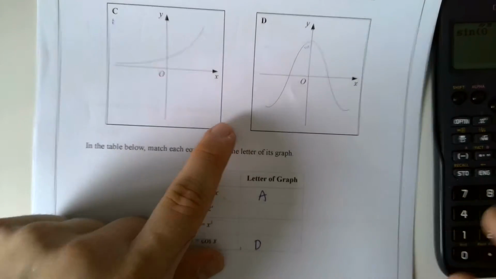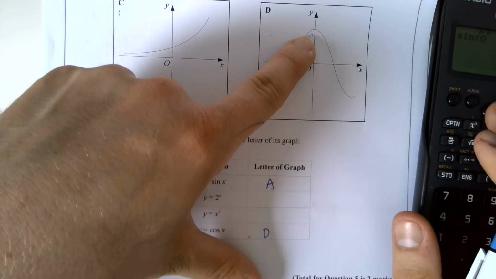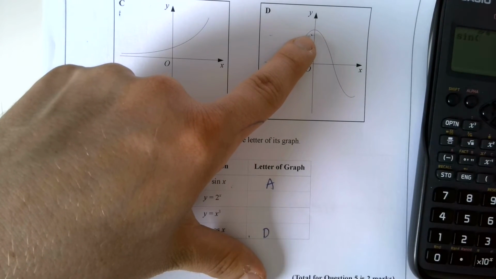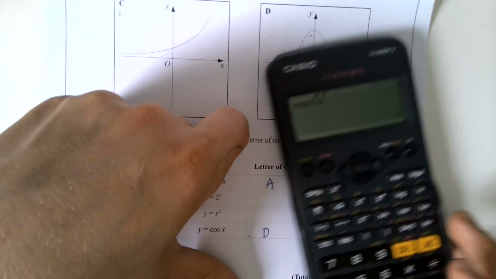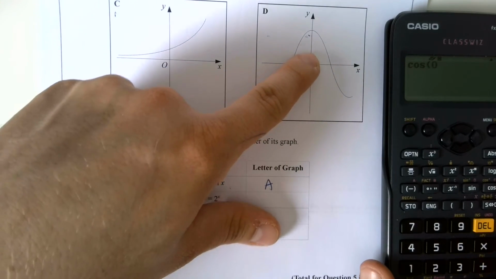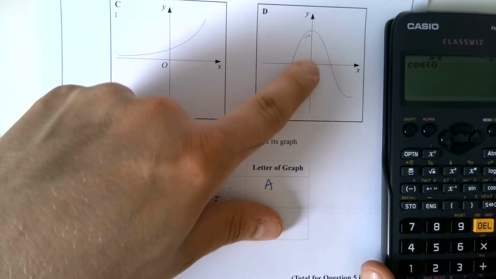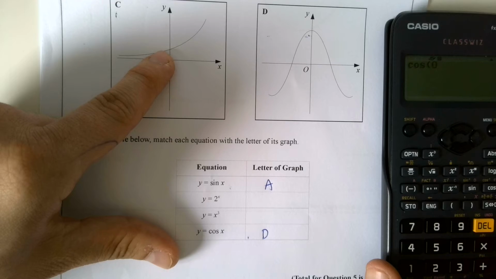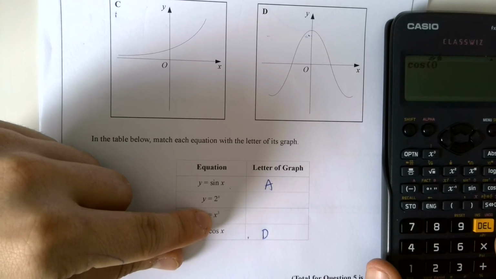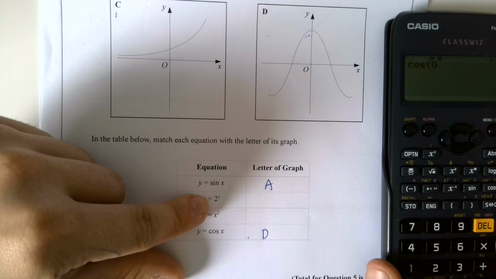Because again, I've got that shape. When x is 0, let's just go on my calculator, cos 0 is 1. So I can see it starts off high up there. So that is going to be cos of x. Right, now I've got y equals x cubed, so a cubic, and y equals 2 to the power of x.